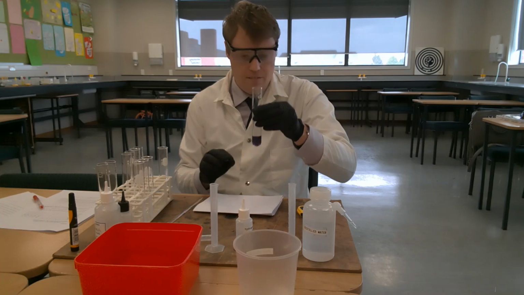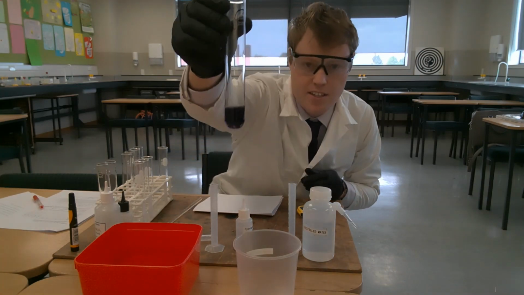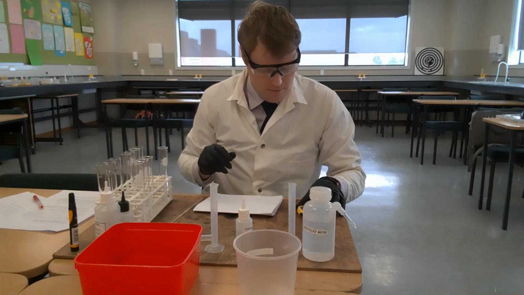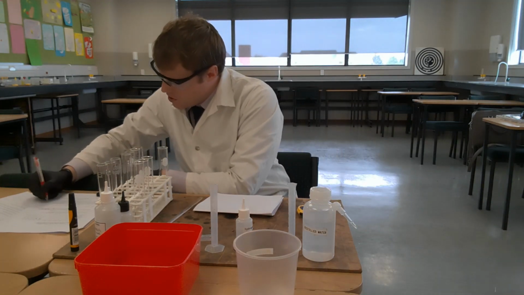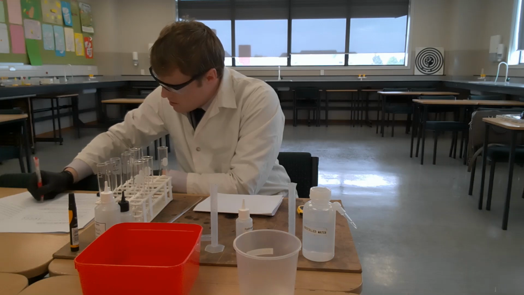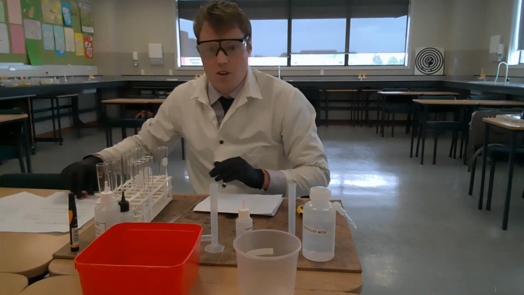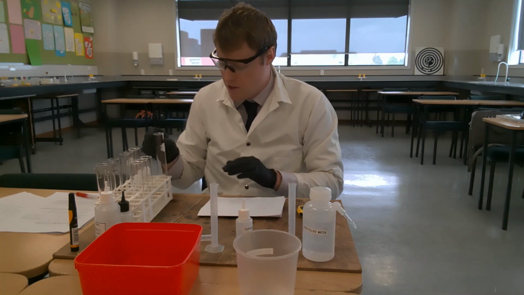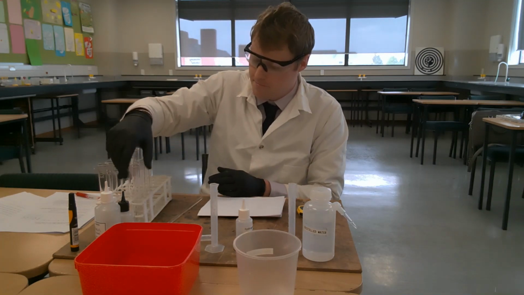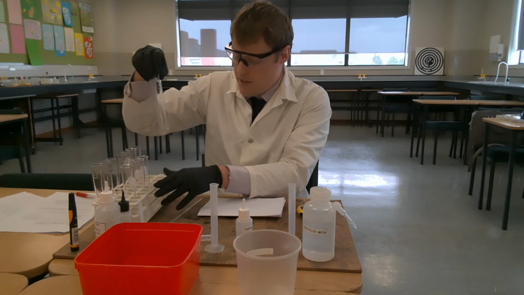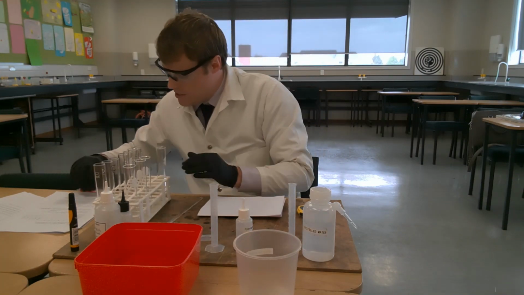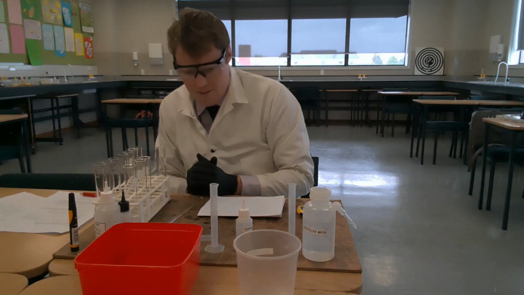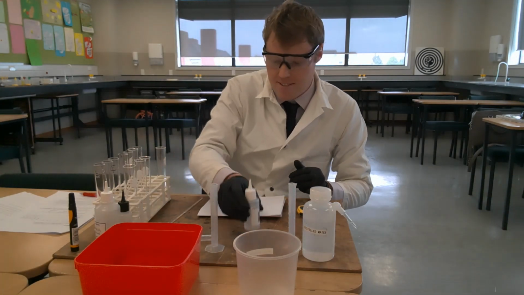So 40 seconds for this solution to turn blue. Tube C. Tube C took 40 seconds to turn blue. So now we're going to prepare to do tube D. As I've outlined in the instructions, for tube D, prepare a 2 millilitre solution of hydrogen peroxide and add 3 millilitres of water. So let's do that.